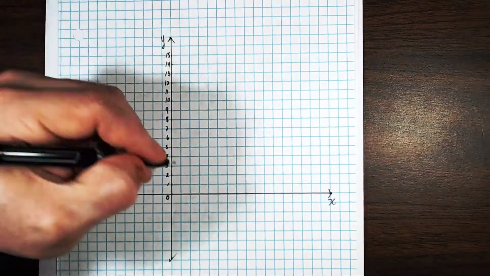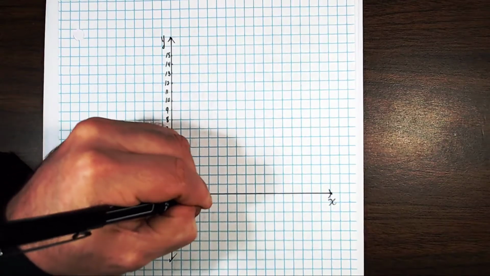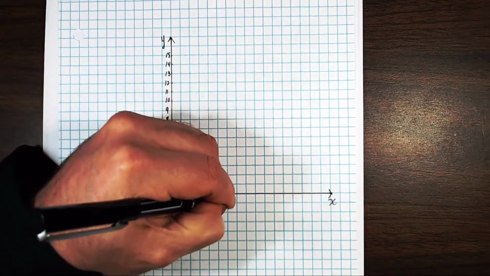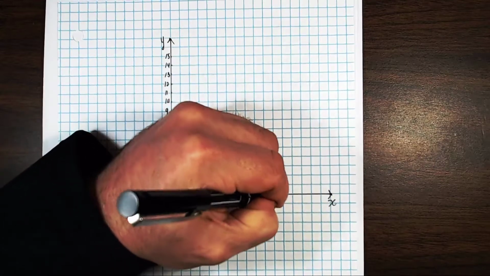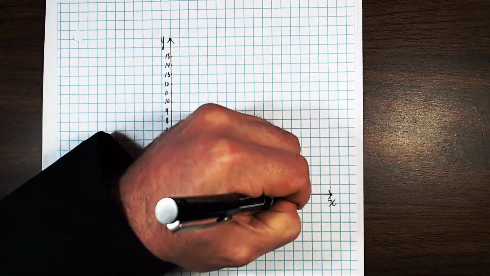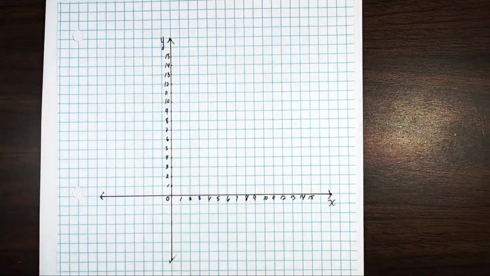And then on the x-axis we'll do the same. 1, 2, 3, 4, 5, 6, 7, 8, 9, 10, 11, 12, 13, 14, and 15.